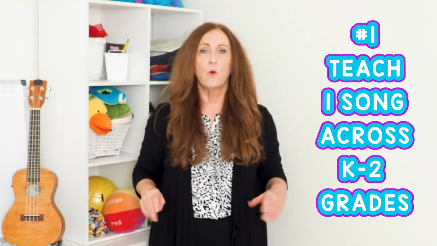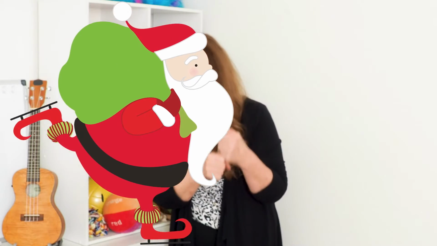Tip number 1. If you're trying to streamline your lesson planning, if you're a new teacher or you've just changed jobs, or maybe you just got asked to teach different grades, this is something that you can do to get you through this time period when you're learning how to develop your curriculum and building your skills and your bag of teaching materials. Just like Santa, you're going to fill that sack up with a whole bunch of lessons and activities by the time you are done doing this job.